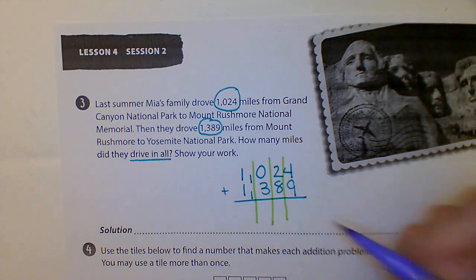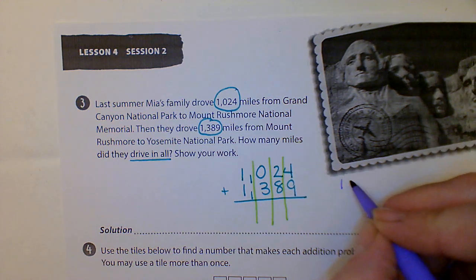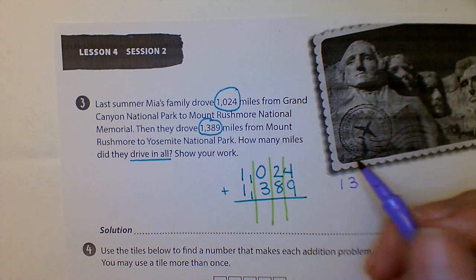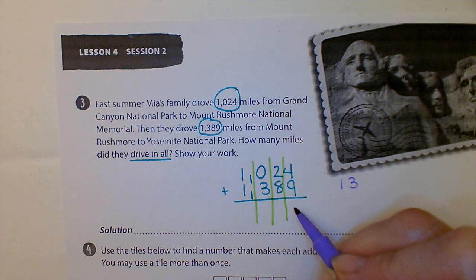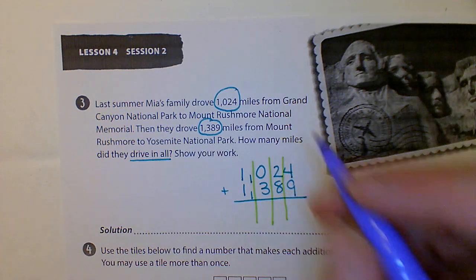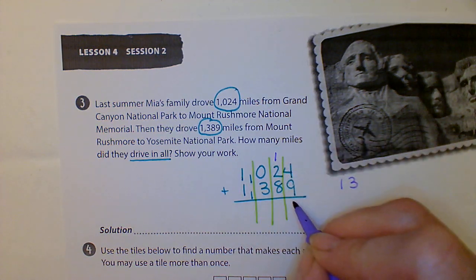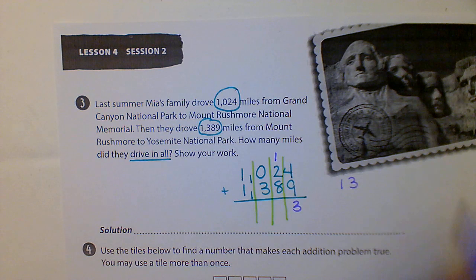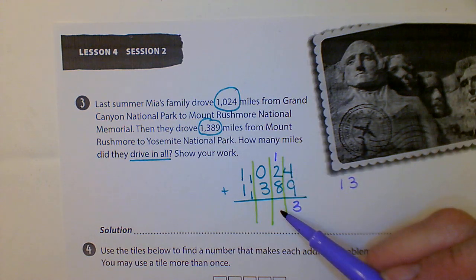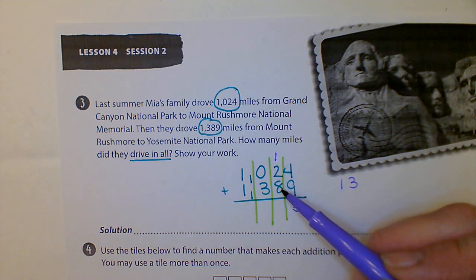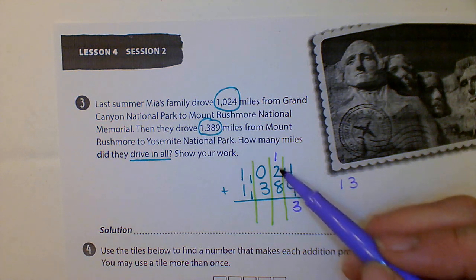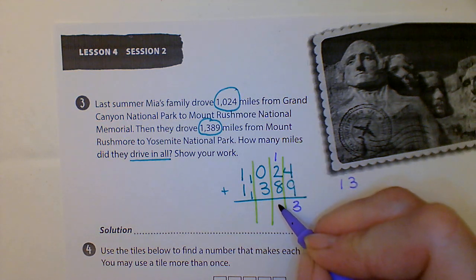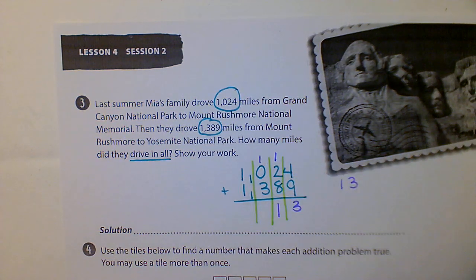So when I add 4 and 9, I get 13. So here's the number 13. And again, I can't write 1 and 3 over here. You're not allowed to do that. So I have to regroup that 1 and move it over. So I'm going to have 1, 3, 13. Now I'm going to add everything in the tens column. 1 plus 2 plus 8. And again, I know 8 plus 2 is 10, plus 1 is 11. So I'm going to put 1, 1 in each place. I had to regroup again because I got 11.